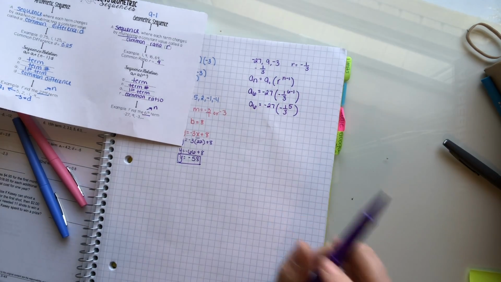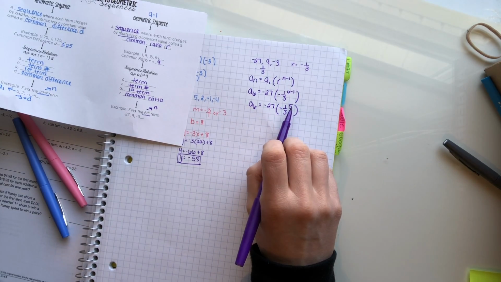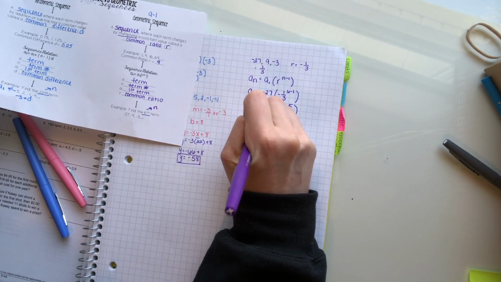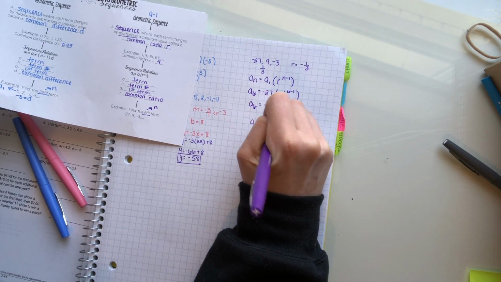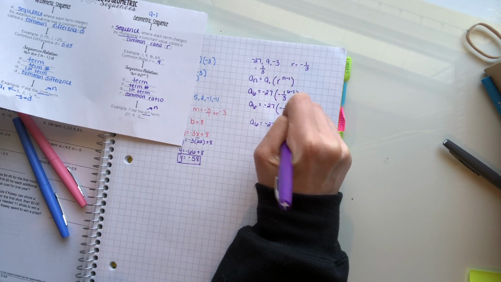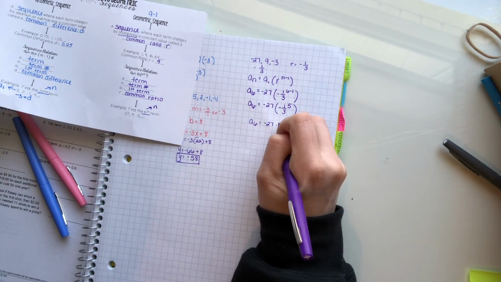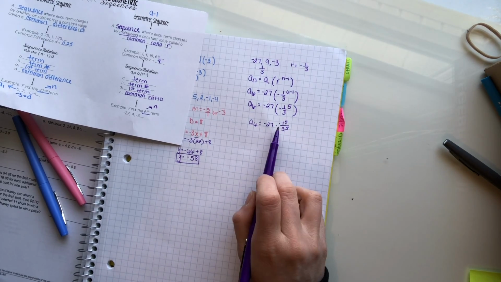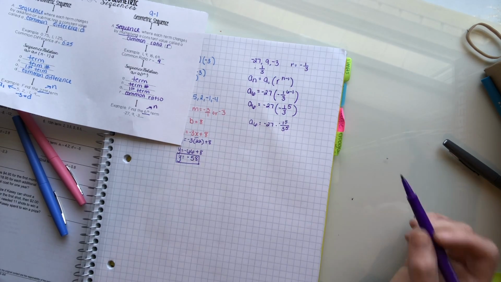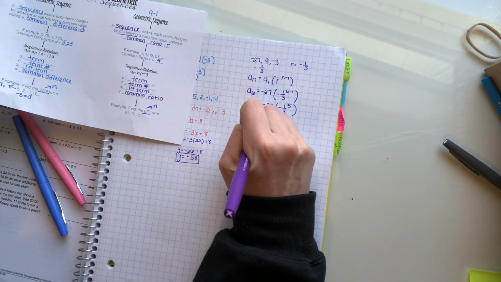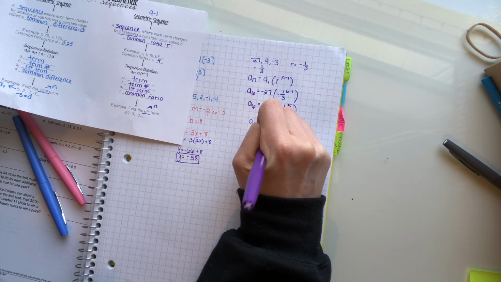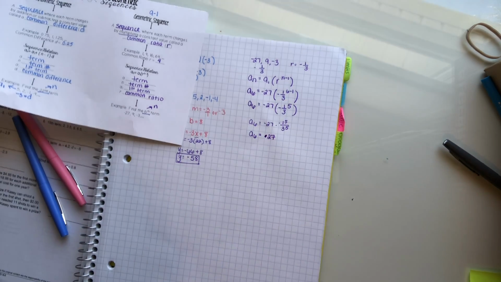And remember your exponent rules. When you're raising a fraction to a power, it goes to the numerator and the denominator. So technically, this would be negative 27 times 1 to the 5th over 3 to the 5th. Oops, and it's negative. And here, since I have a negative times a negative, I'm just going to cancel those out because a negative and a negative is positive. So I'm not even going to worry about the signs. So we're going to have a sub 6 equals positive 27.